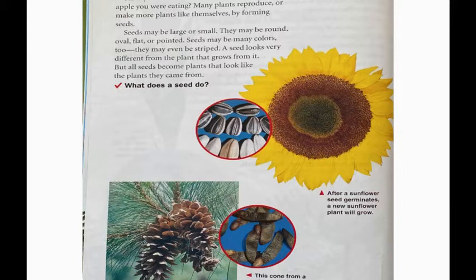A seed looks very different from the plant that grows from it, but all seeds become plants that look like the plants they came from. Under the flower, the caption says, after a sunflower seed germinates, a new sunflower plant will grow. And at the bottom, the caption says, this cone from a pine tree produces many seeds.